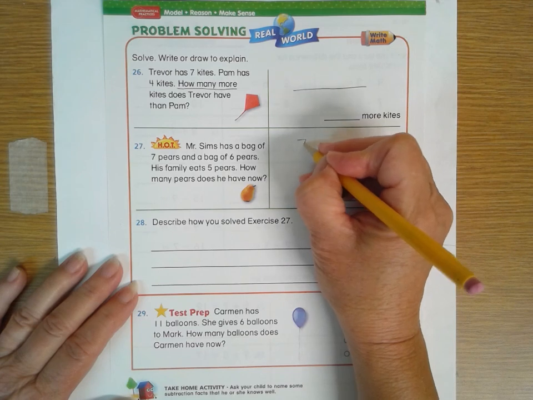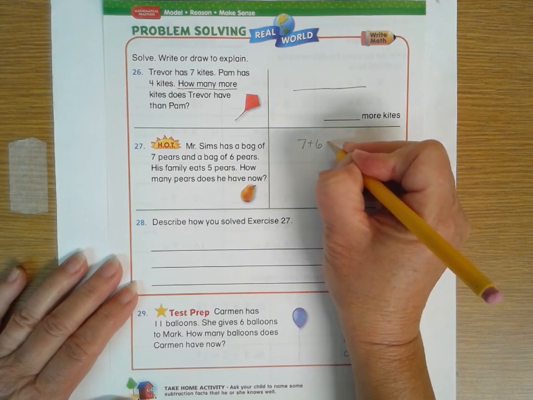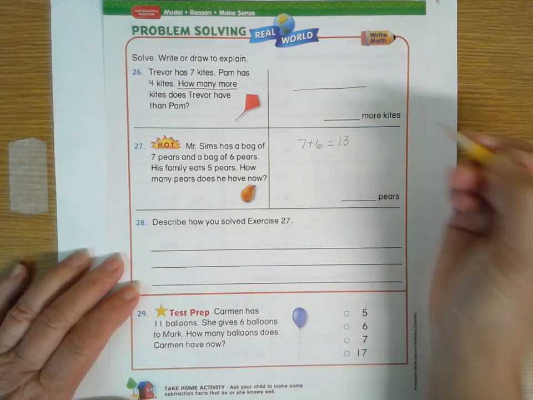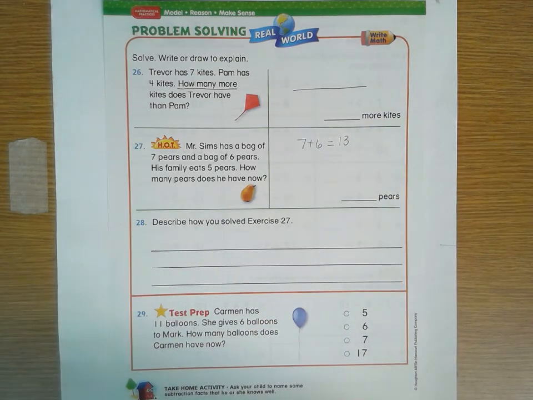7 plus 6 equals 13. Okay, that's only part of my answer. I'm not done yet. So now we know how many his family has. But his family eats 5 pears. So how many pears does he have now? So they eat 5 of them. What will we do?